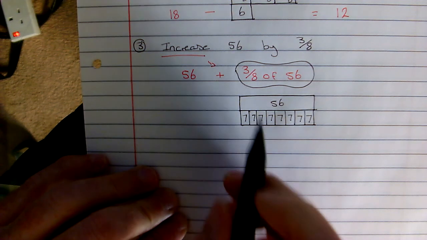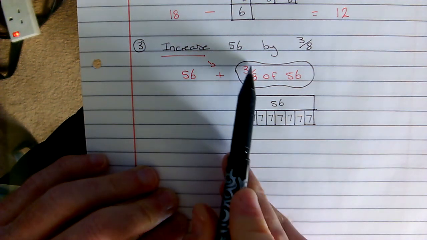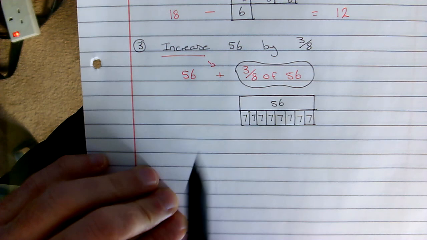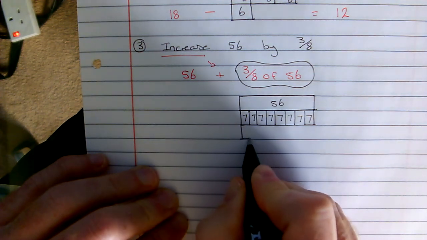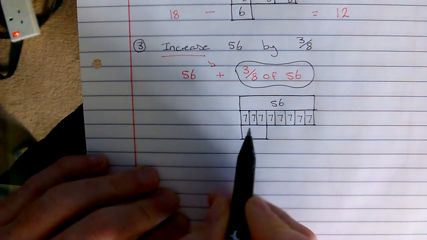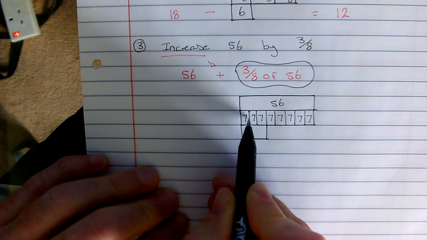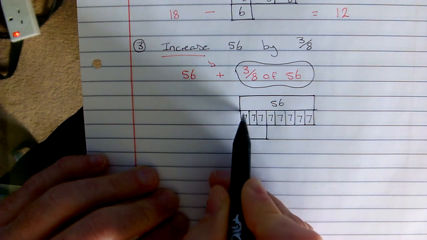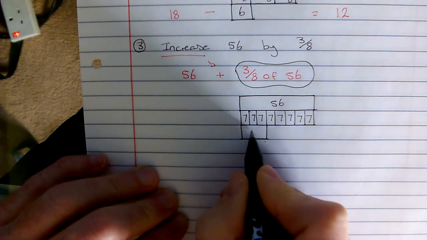Okay, but now I want to know how many is actually in 3 boxes. This number at the top of the fraction, that's how many boxes I need to add together. So underneath, I'm going to draw one large box, which is the same width as 3 of those boxes. And the value that goes in this box here is the 3 boxes above it added together. So 7 plus 7 plus 7. So 7 plus 7 is 14. 14 plus 7 is 21.